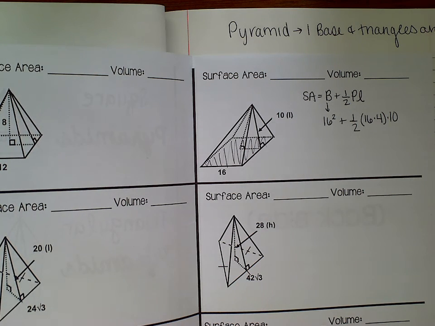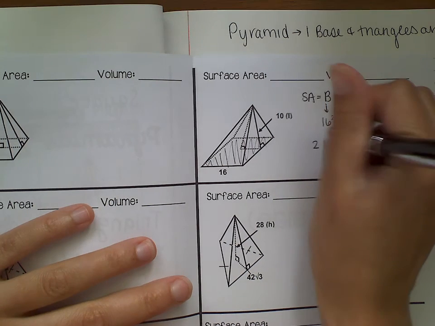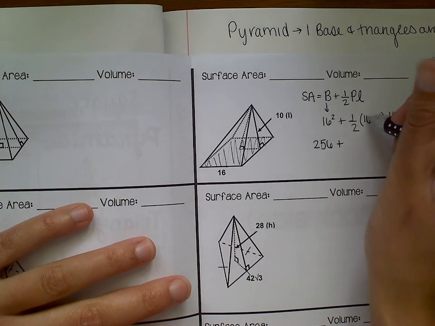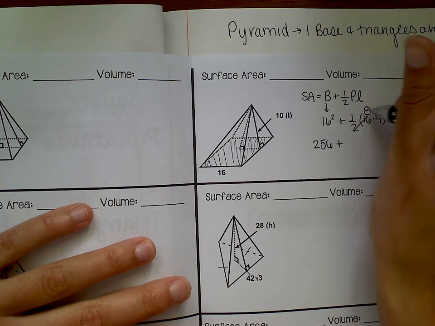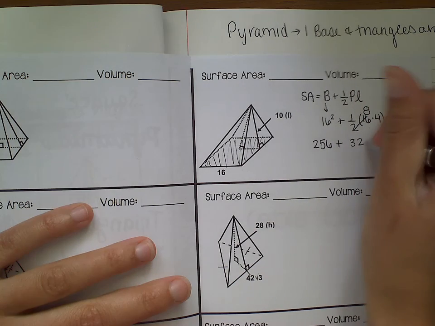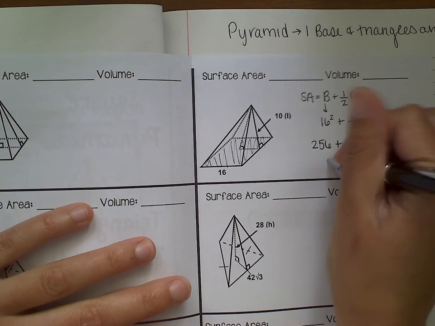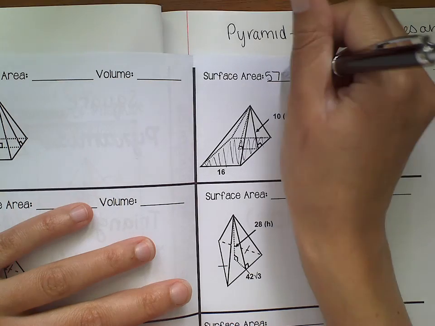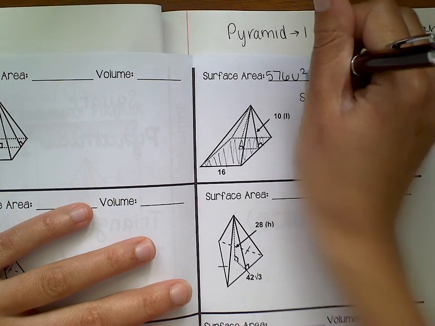So 16 squared, I'm going to get it wrong, I'm just going to calculate 256. Plus, now over here I can take half of whatever I want, so I'll take half of the 16. Then 8 times 4 is 32 times 10, so 320. Add them up for 576. So surface area is 576 units squared.